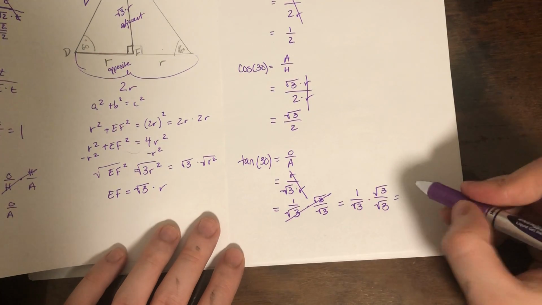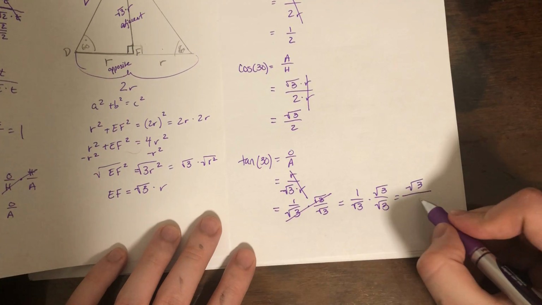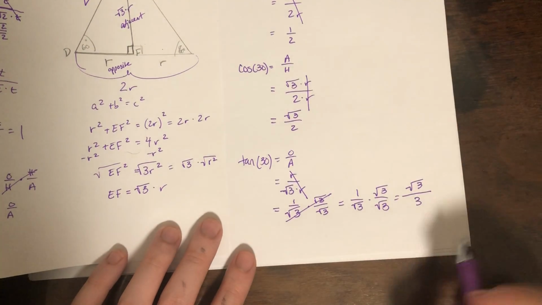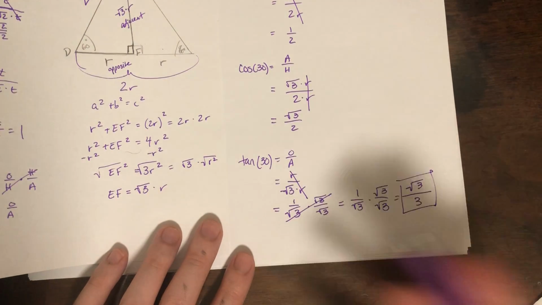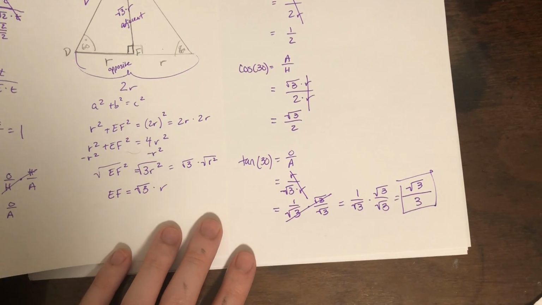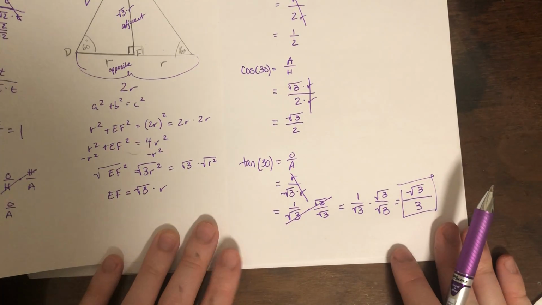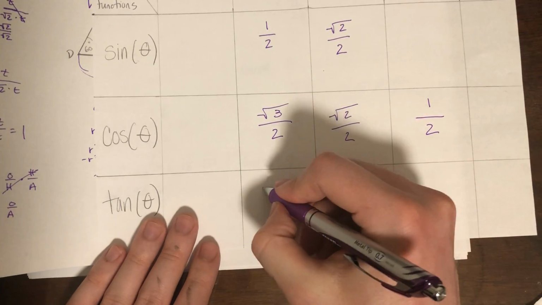Do 1 times radical 3. It's just radical 3. And radical 3 times radical 3 is 3, or radical 9, which is equal to 3. So this is a much cleaner fraction. I've had math teachers who say they don't mind radicals in the denominator. Personally, I've always been taught not to do it by my math teachers who I really respected a lot. So I would recommend doing that. All right, so we got radical 3 over 3.